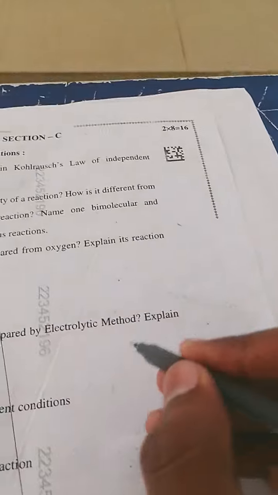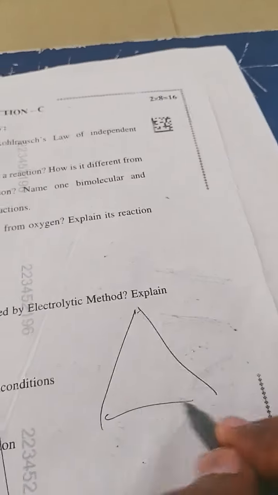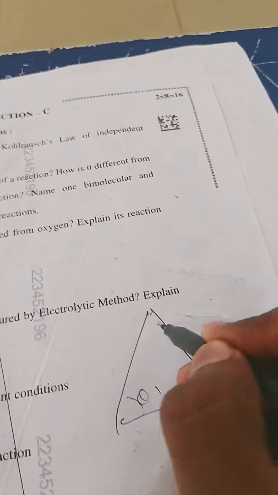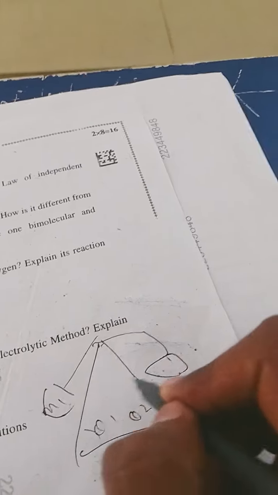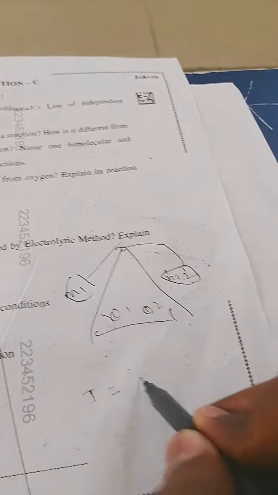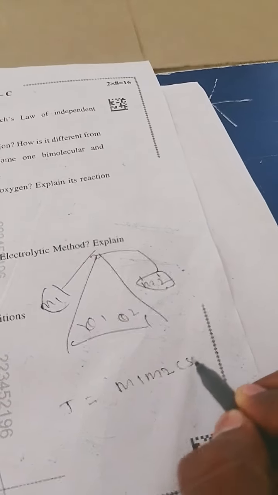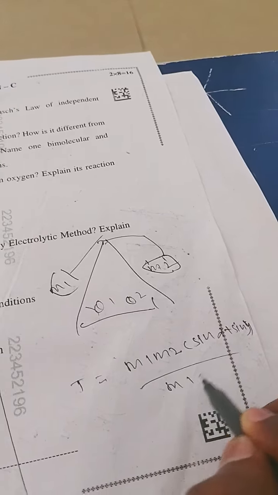Now let us discuss the pulley problems. Here, assume a pulley making angles theta 1 and theta 2. It is inclined with two blocks of mass m1 and m2. Here is block m1 and here is block m2. In this case, tension is given by T is equal to m1 m2 (sin alpha plus sin beta) g, divided by the total mass m1 plus m2.